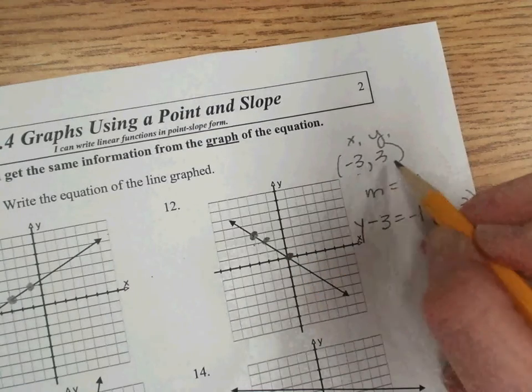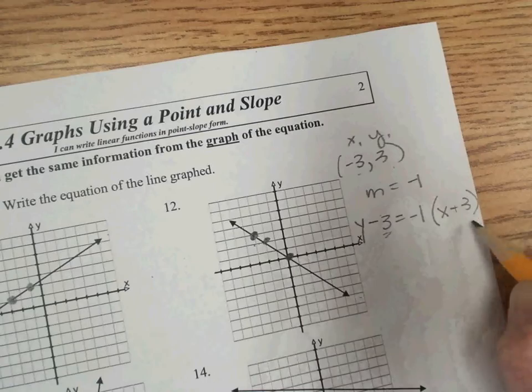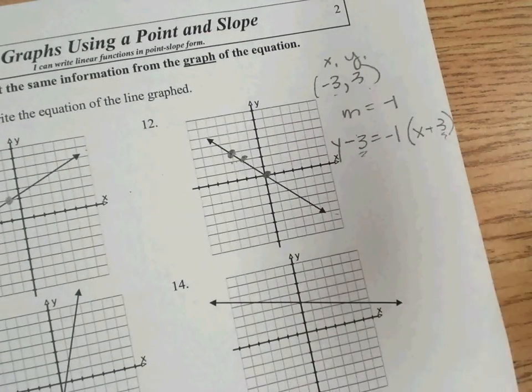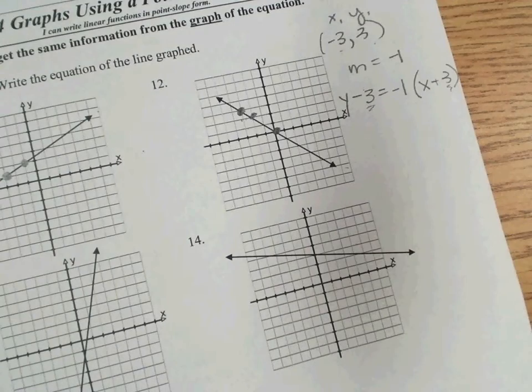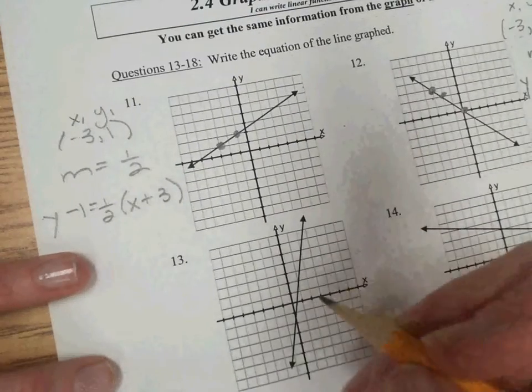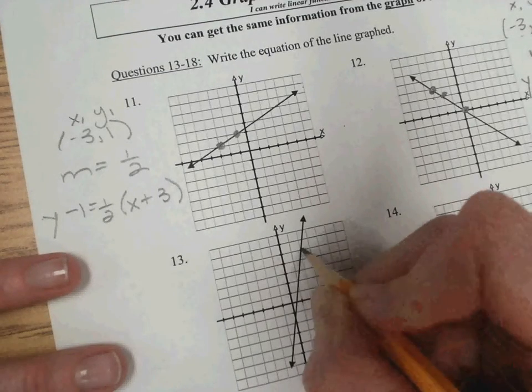Now you could have chosen any number of points here instead of -3, 3 that are on this line, so that would change the values here. Now Math Excel recognizes that you can put in various different points and we'll count those correct if they're on the line. Let's see number 13 here.